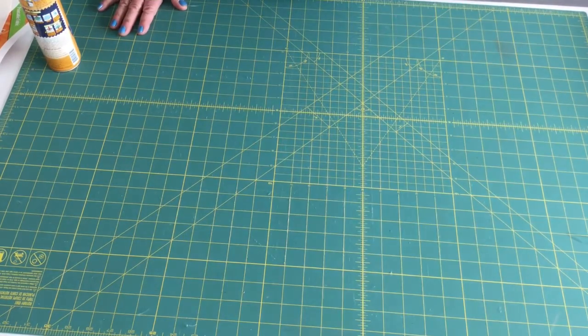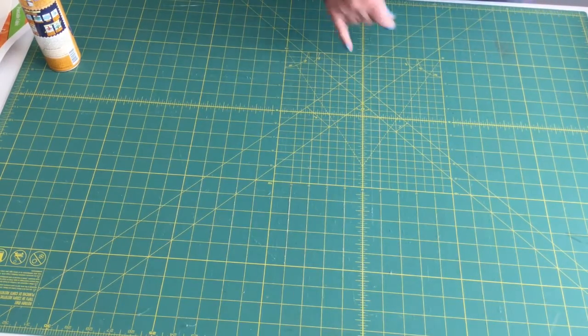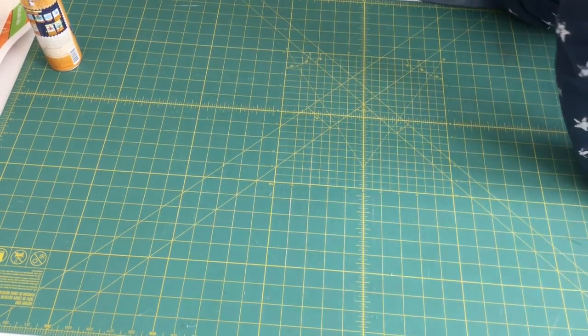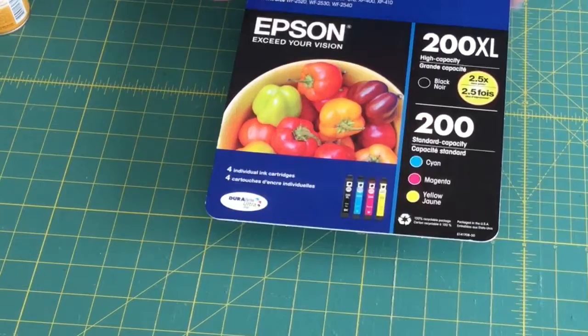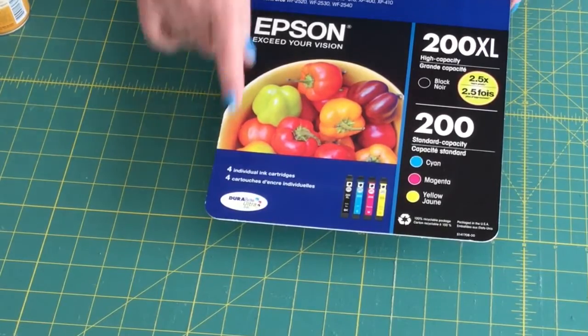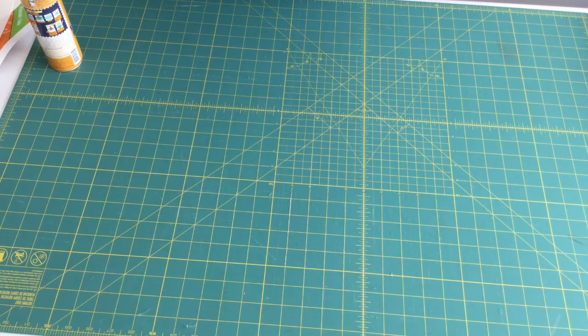Some people use a product called Bubble Jet Set where you soak your fabric in it, and the printing is supposed to be permanent. I know the only product that prints with permanent ink on fabric is the Epson Dura-Bright ink. And this only works in Epson printers, and you have to make sure that it says Dura-Bright ink. So I'm going to show you how I treat my fabric so that it will feed through the printer.